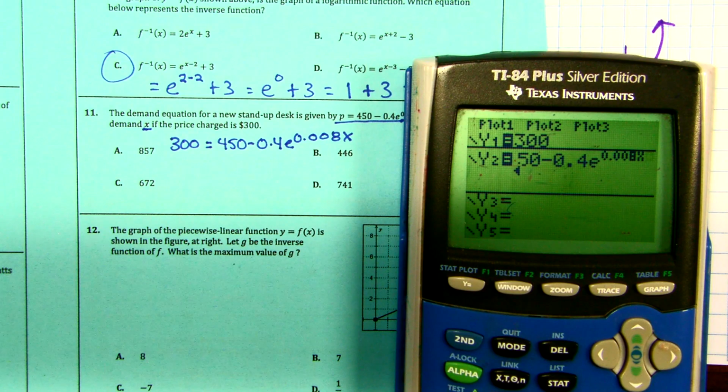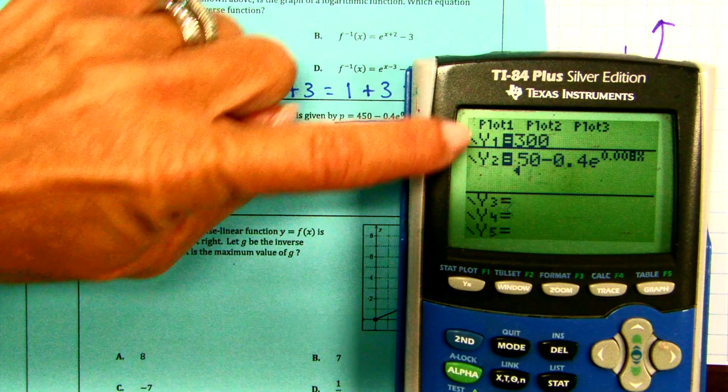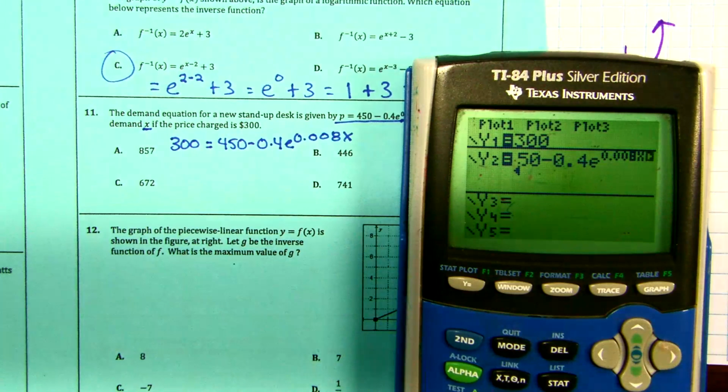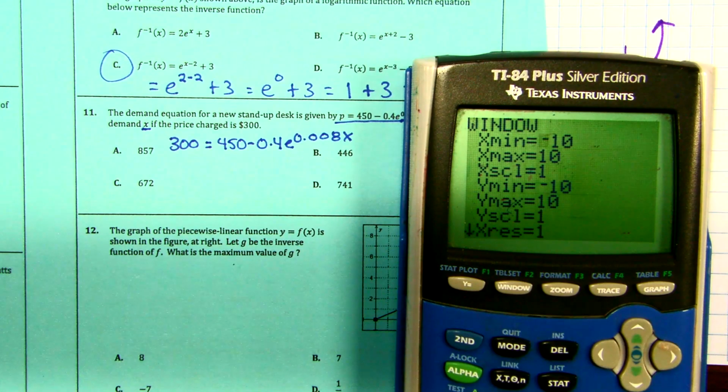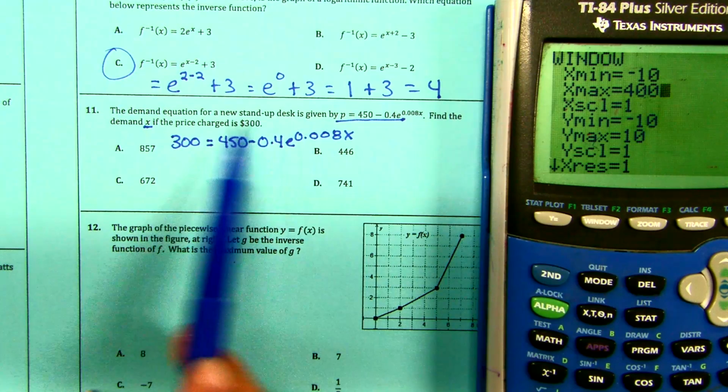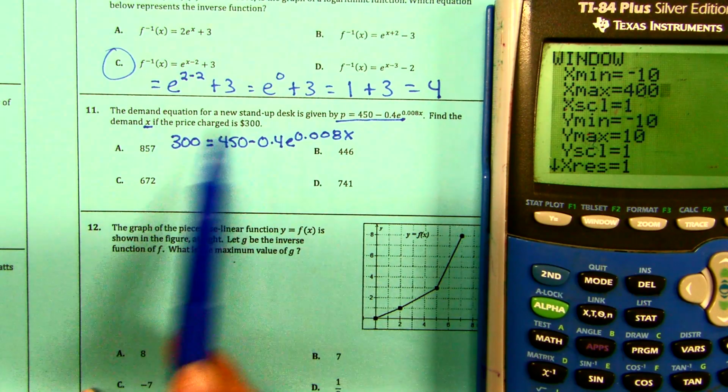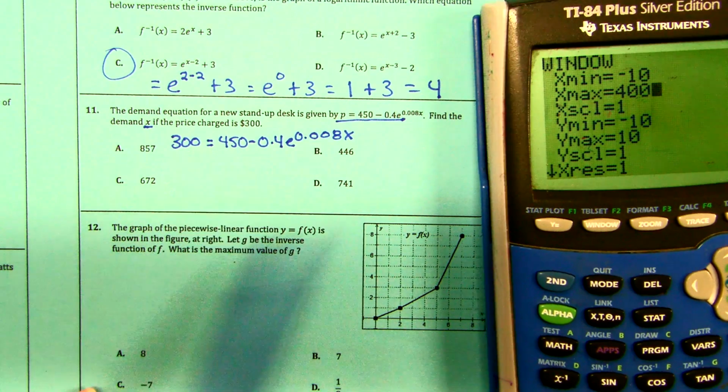But before I waste my time graphing it, I already know I told my calculator to go as high as 300. And if I go to my window, it's only as high as 10. So my x max, I have to change to something above 300. So I went 400. And these are all your solutions, right? These are the possible solutions. Our solution is one of these 4. These are your x values.